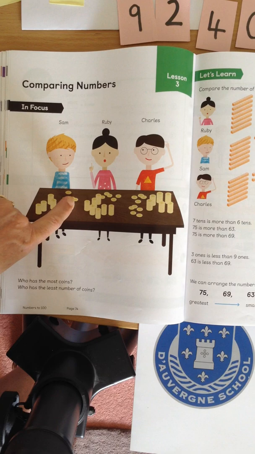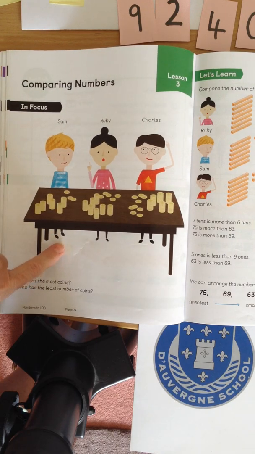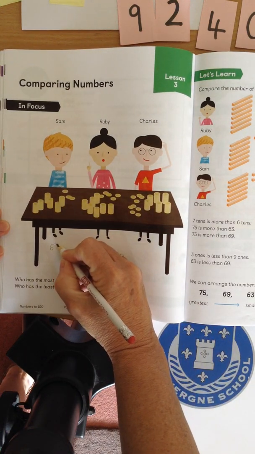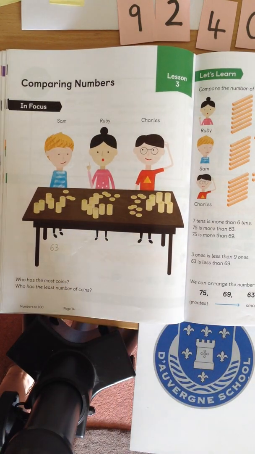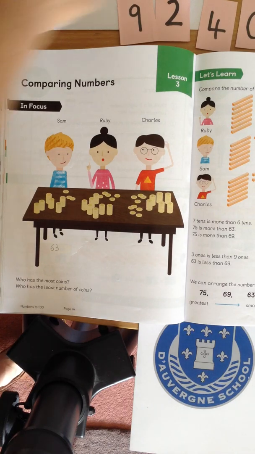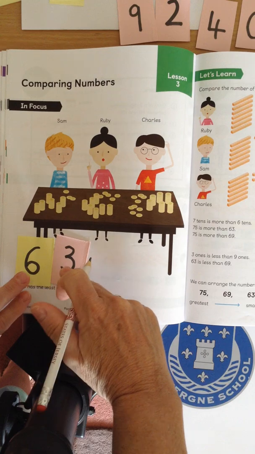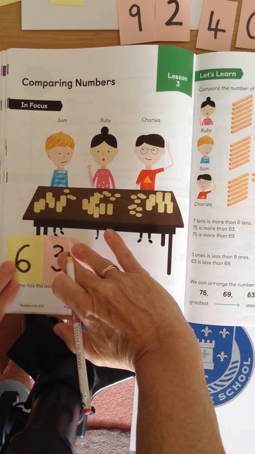63. Now, I am going to write that number down here just so I don't forget, and that's okay, because we're going to think of other numbers. So we've got 63 there, or I could make it, let's do it like this, 63. So we've got 63 coins there.